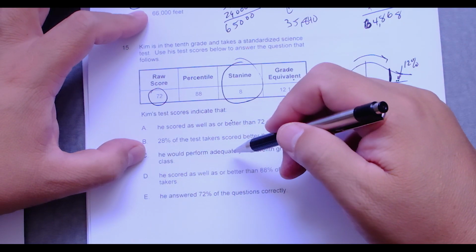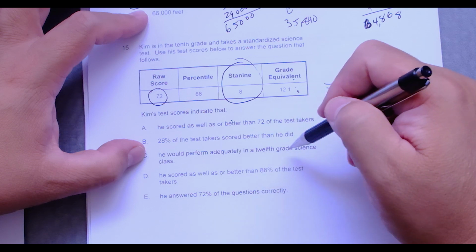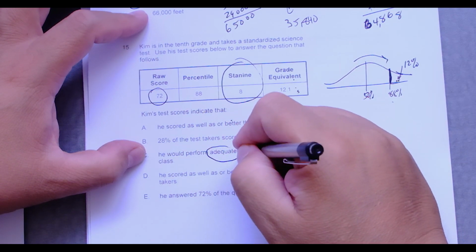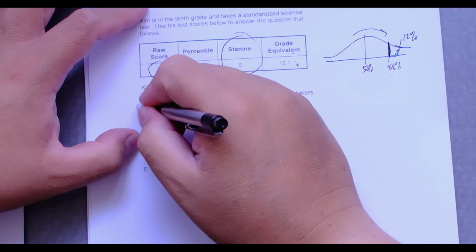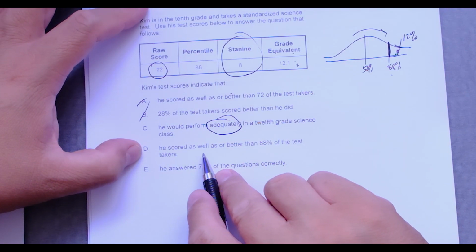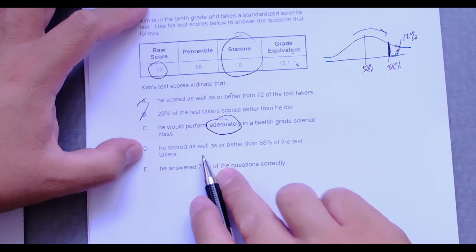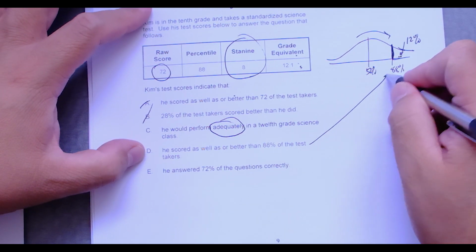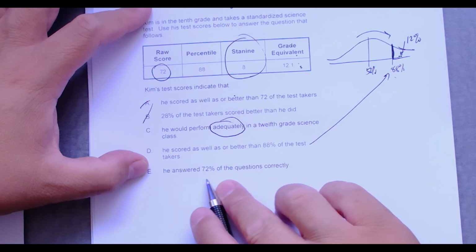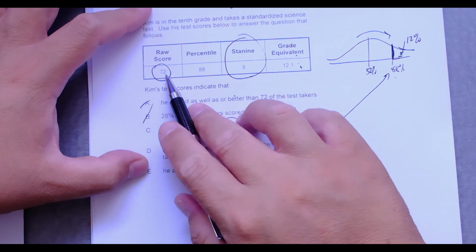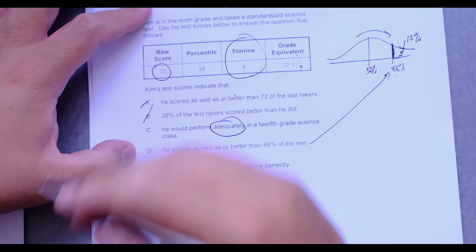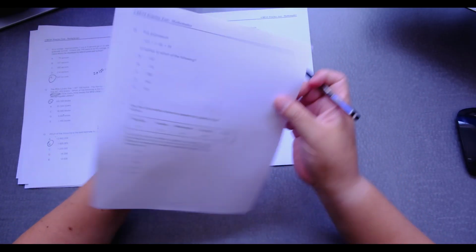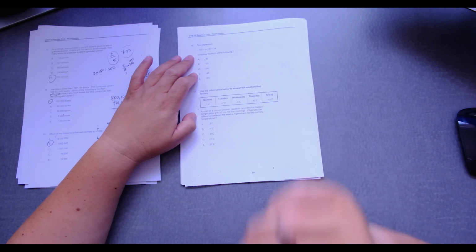He would perform adequately in the 12th grade science class. Yeah. I don't know about this word adequately. He scored as well as or better than 88. Yes, that's true. He answered 72% of the questions. Well, that's not a percent. I would go with D, and that is the right answer. Okay. Some of these are a little bit silly.